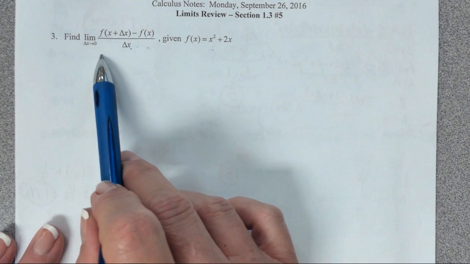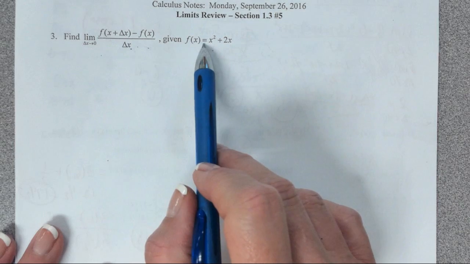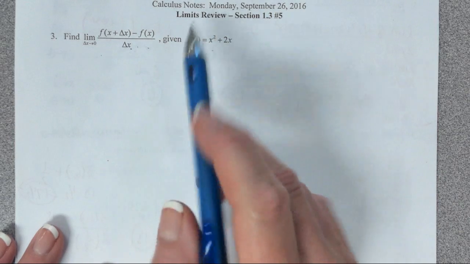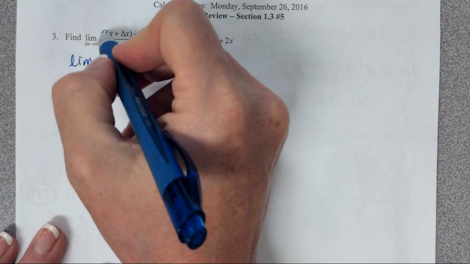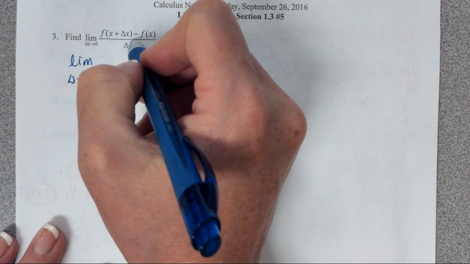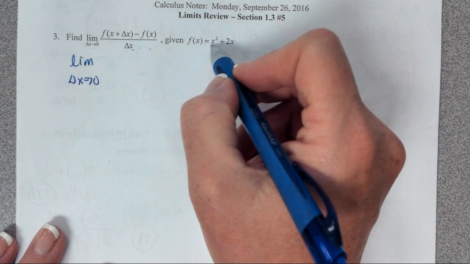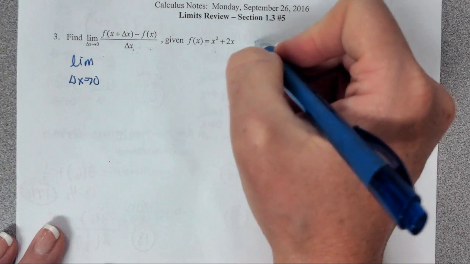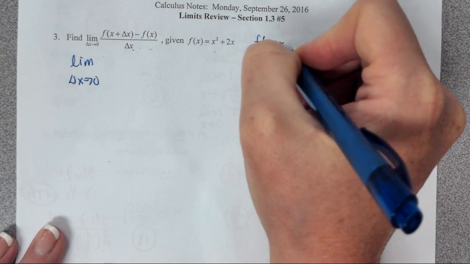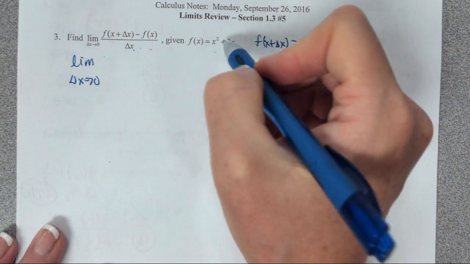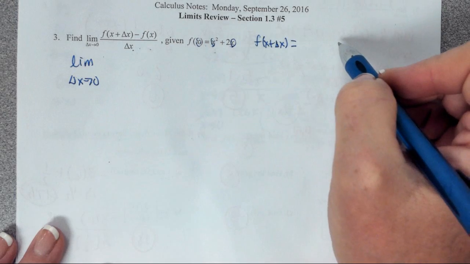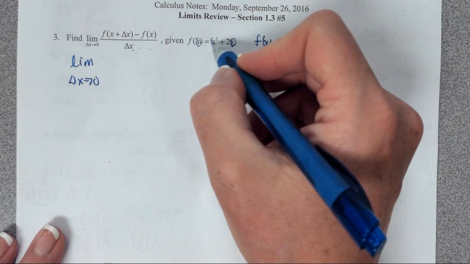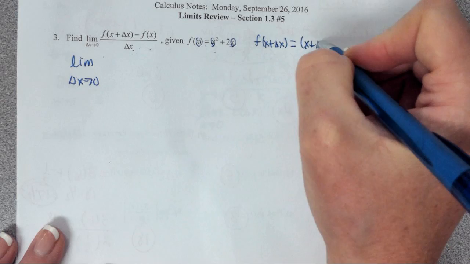So remember, this is what we're trying to do. This is the function that we're given. Problem, given information. So I'm coming here. I'm going to just rewrite this. Now I have to figure out what f of x plus delta x is. So here's my function f of x. Wherever we have an x, see, I'm trying to figure out what this would be. Wherever we have an x, we're replacing that x with an x plus delta x. So here's an x. I have to write x plus delta x.